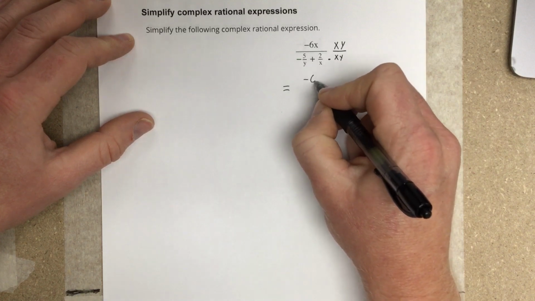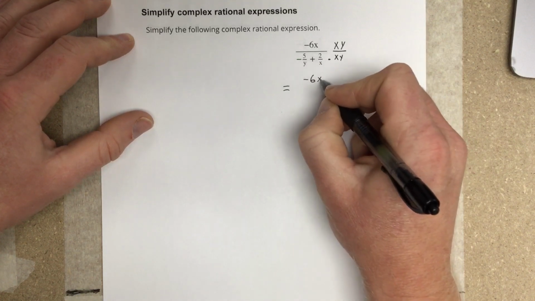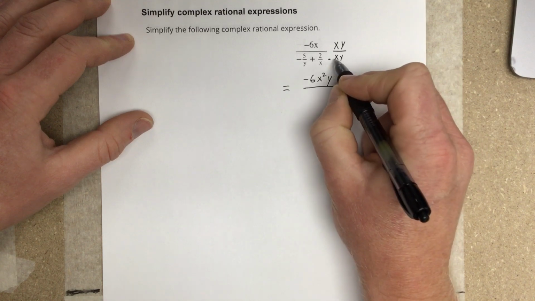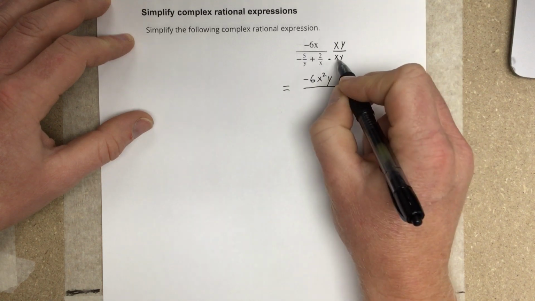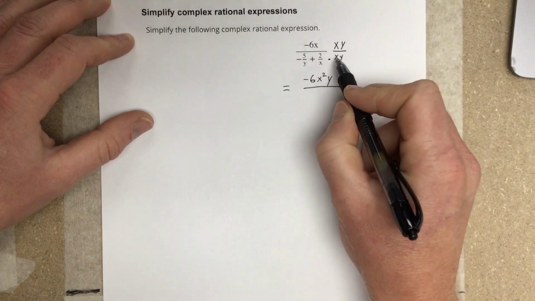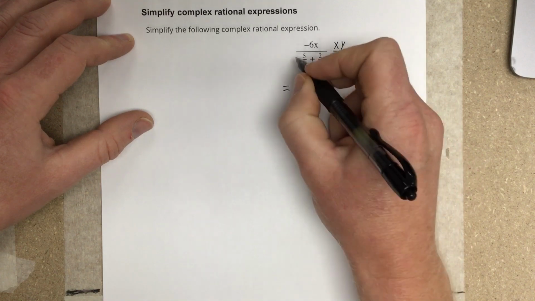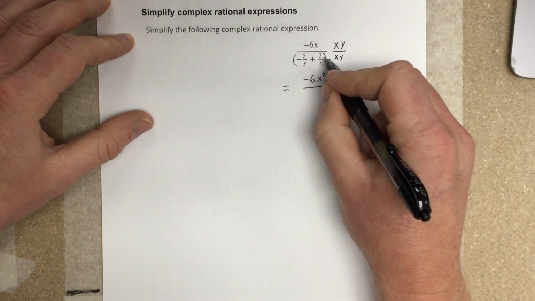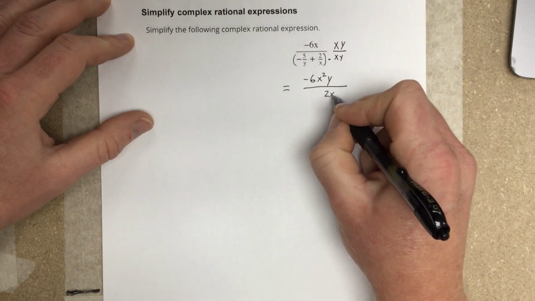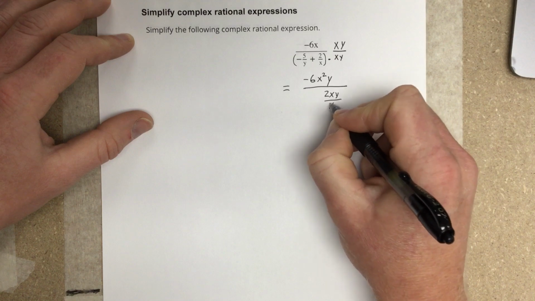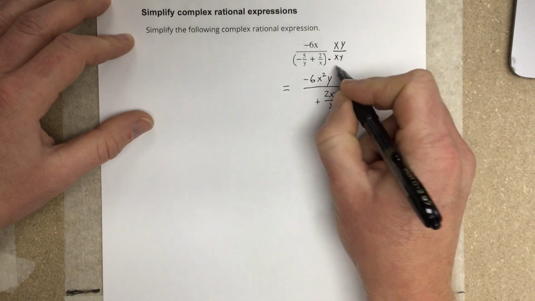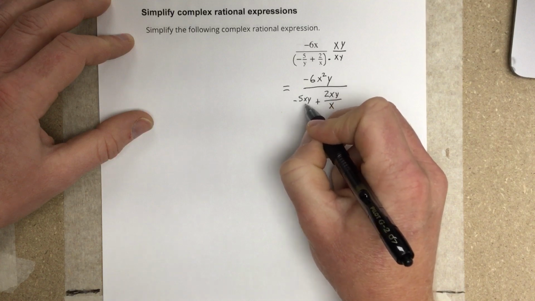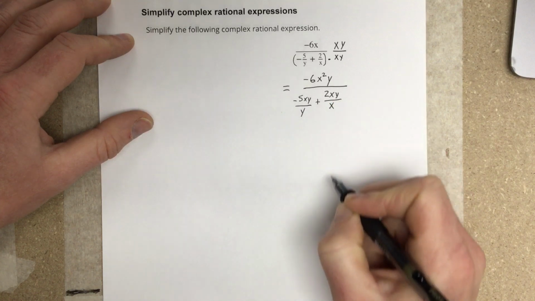So we get negative 6, x times x will be x squared, y, over, when I multiply the denominator by xy, remember I have to distribute to each term here. So xy times this term would be 2xy over x. And then xy times this fraction would be negative 5xy over y.